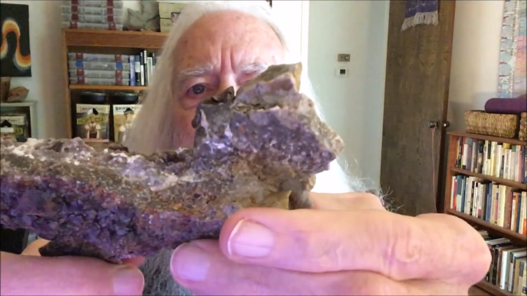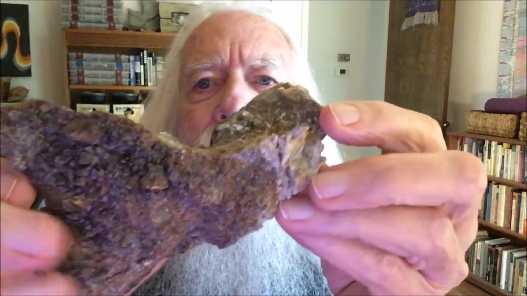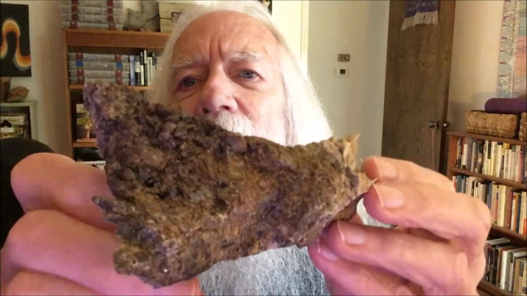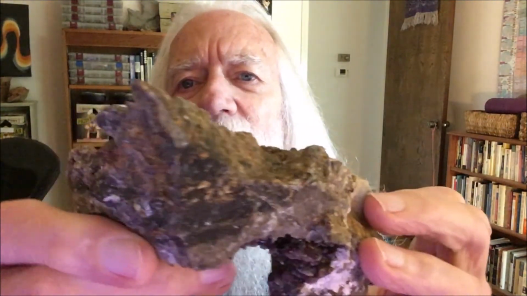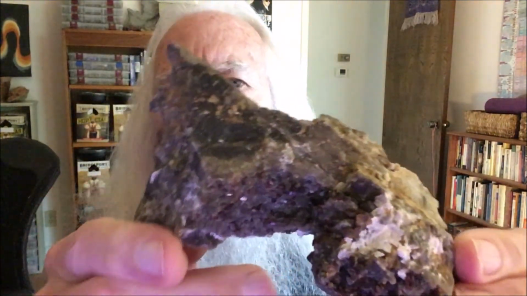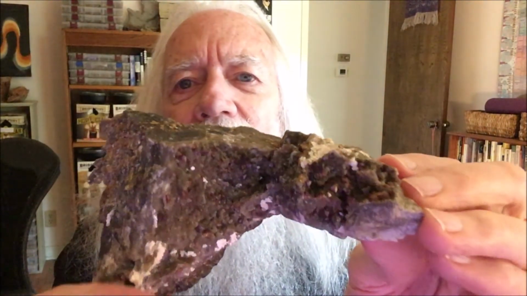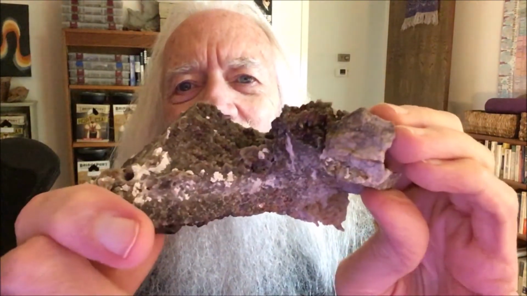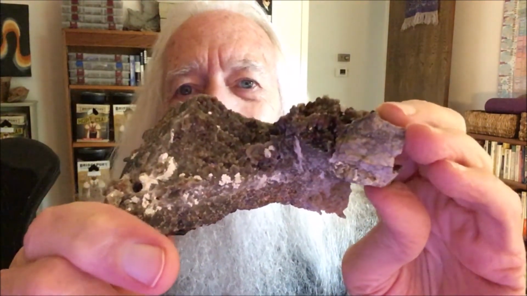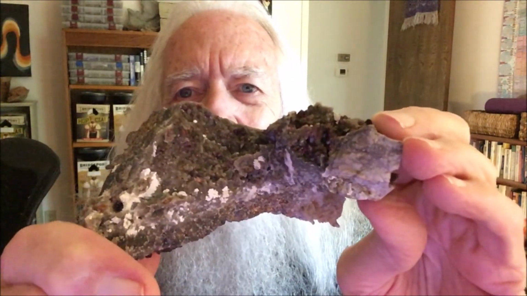And here is a piece in which the chert has almost completely disappeared under a welter of sphalerite crystals. And there's some degraded calcite there, the brilliant white stuff. I'll bring these to the meeting as well.